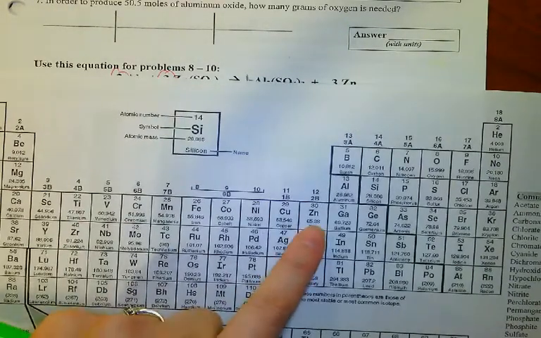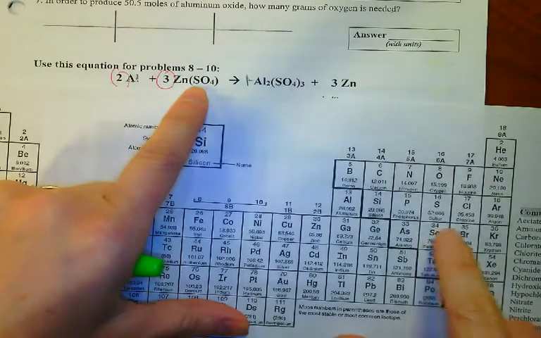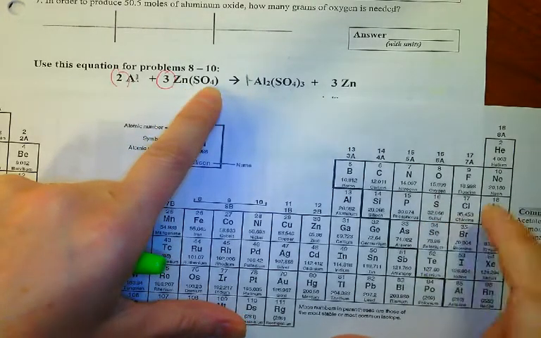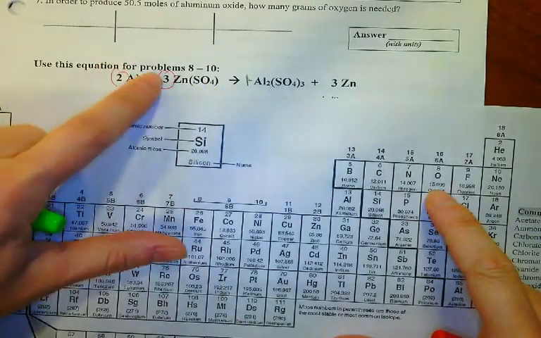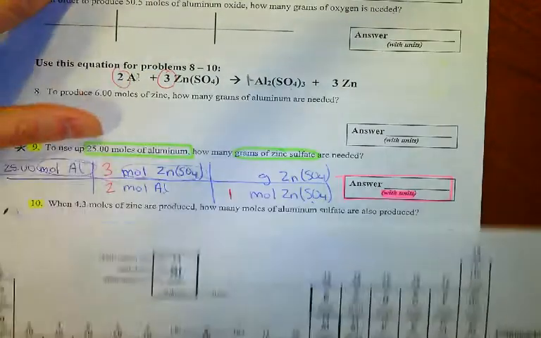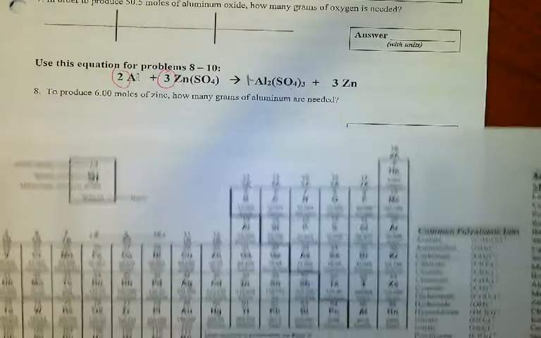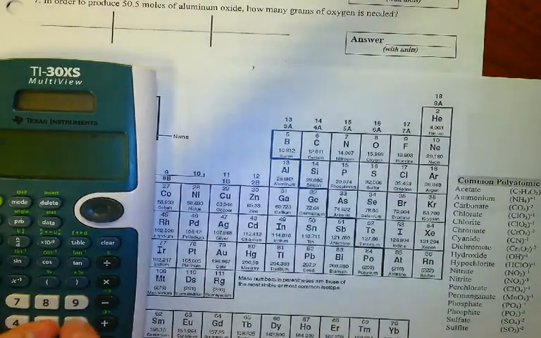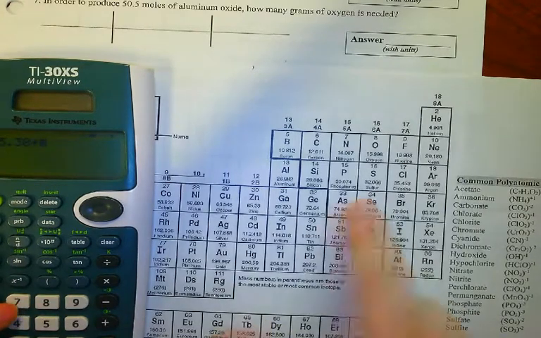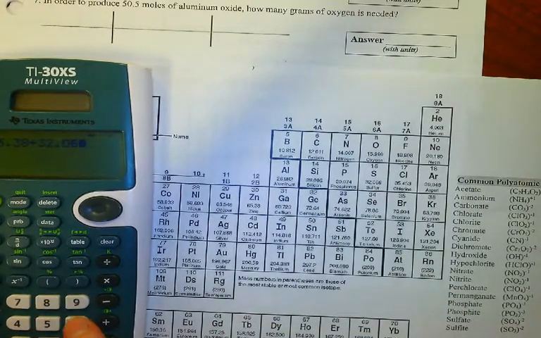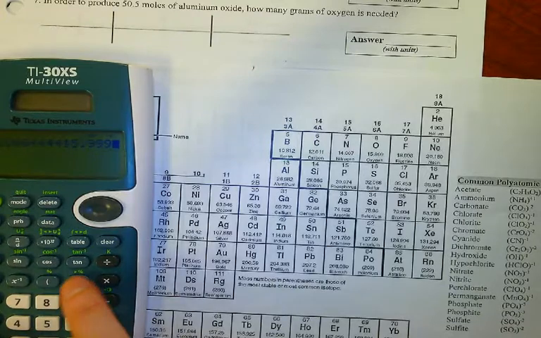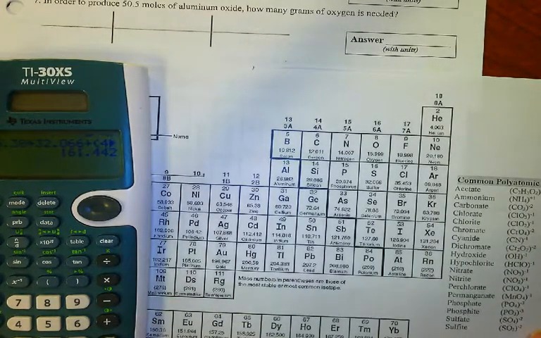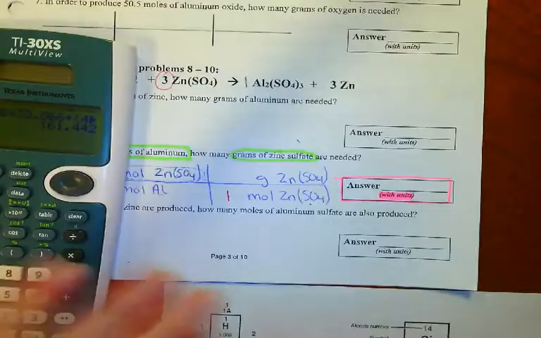Okay, so I need 1 zinc, it says right there, plus 1 sulfur, plus 4 oxygens. I'm not going to multiply that by 3, because I'm doing 1 mole for the molar mass. So let's see if I can show a little bit of this on the calculator. Zinc is 65.38 plus 1 sulfur, 32.066, plus 4 oxygen, so parentheses, 4 times 15.999 gets me a molar mass of 161.442.